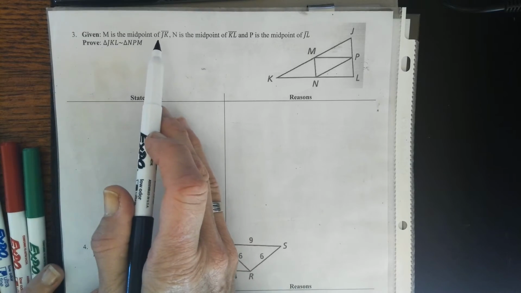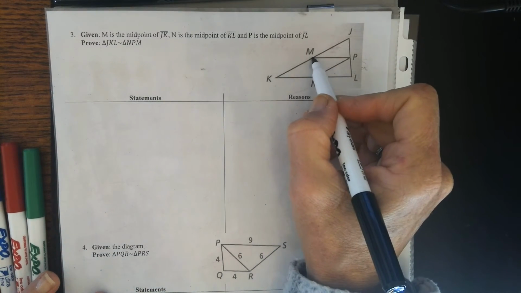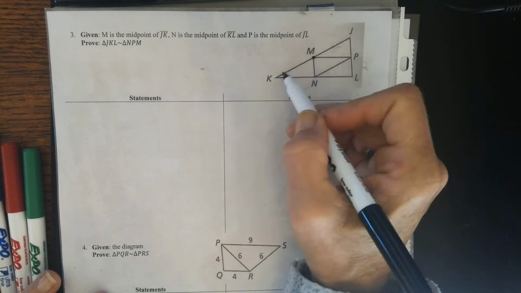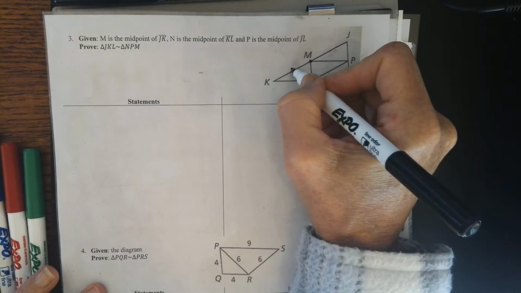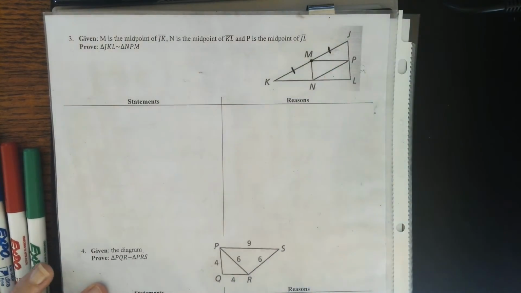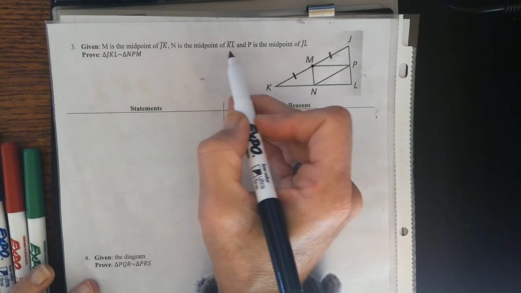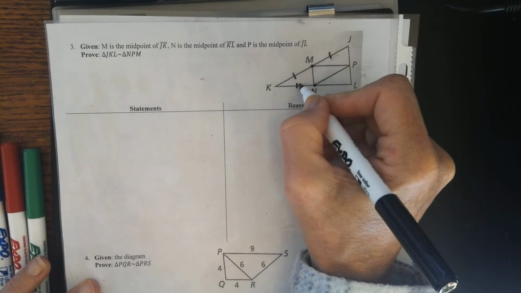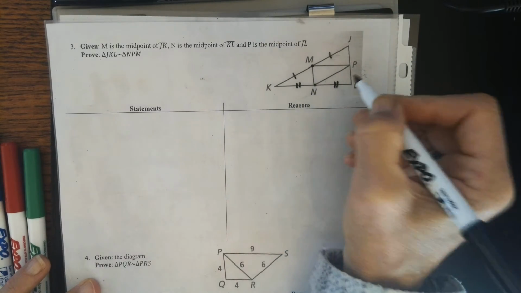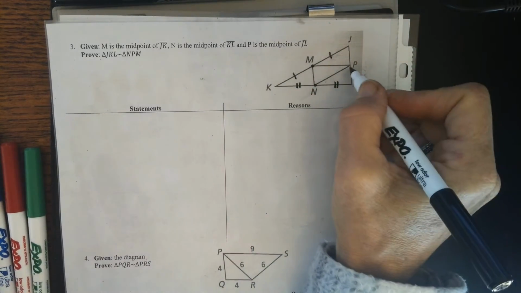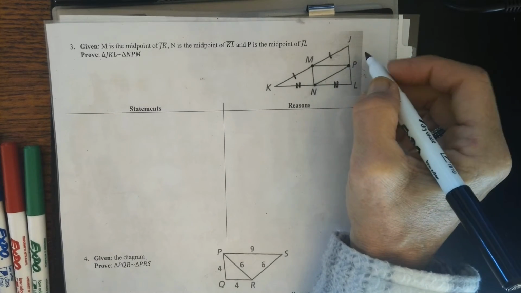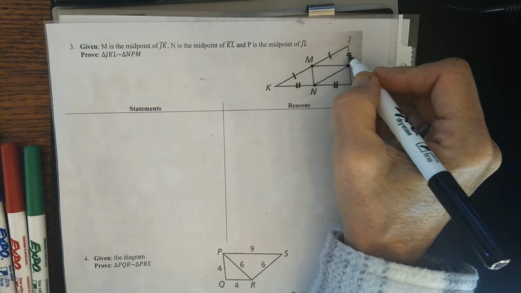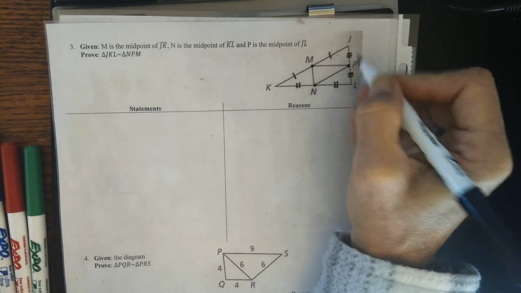M is the midpoint of JK. So what that gives me is these two are equal. I'm going to mark them. N is the midpoint of KL. Here's KL. That gives me that these two are equal. P is the midpoint of JL. Look at that. Okay, so 1, 2, 3, 1, 2, 3. So those are all the same.